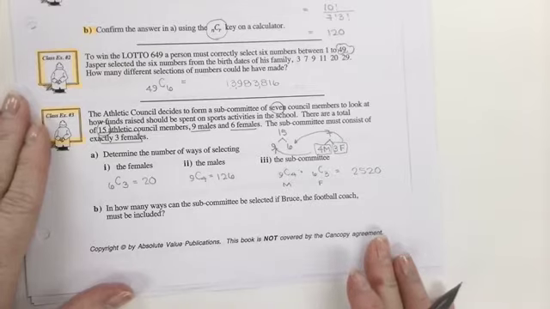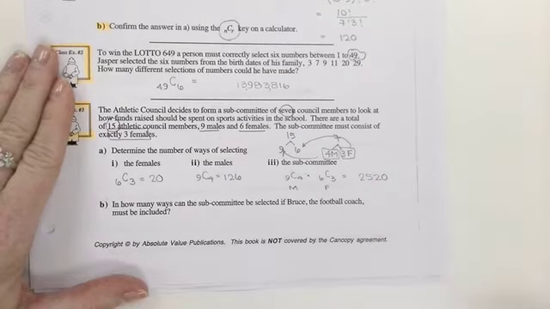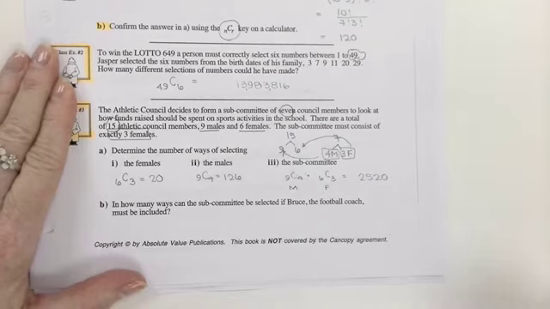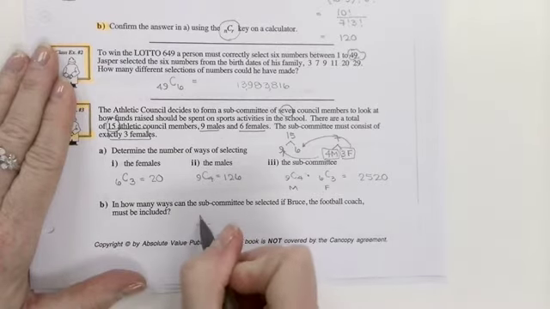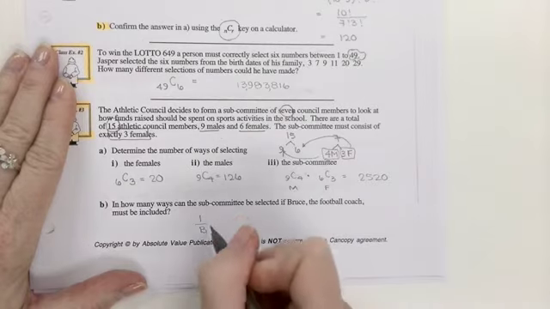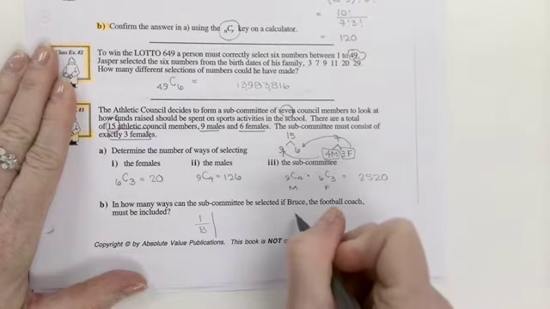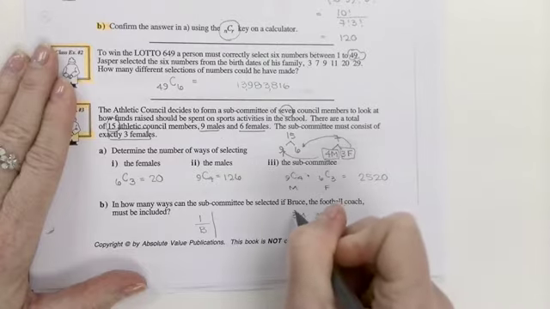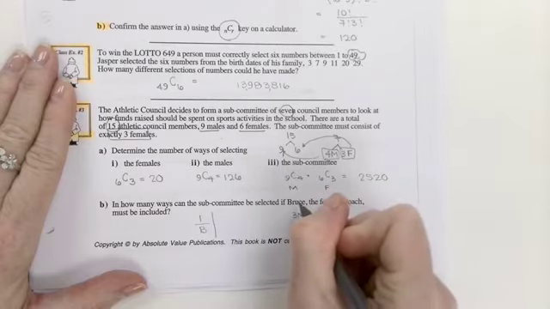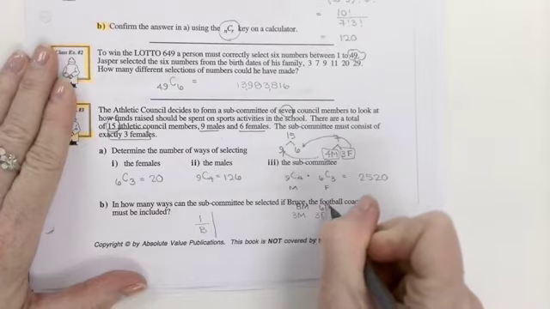And B part now. In how many ways can the subcommittee be selected if Bruce, the football coach, must be included? And this is similar to last chapter or last section when we decided, okay, if we've got Bruce, that's one way of getting Bruce, which means we've already got 1 of the males, so we just need 3 males and 3 females now. Out of our original, we won't have 9 anymore. We would have 8 males to take that out of, and we would still have the 6 females from there.